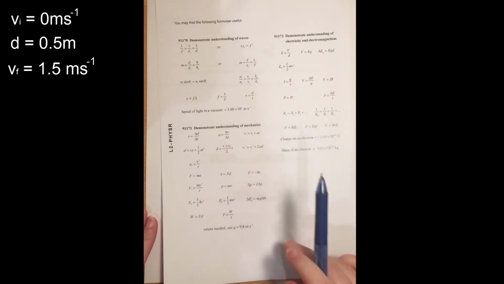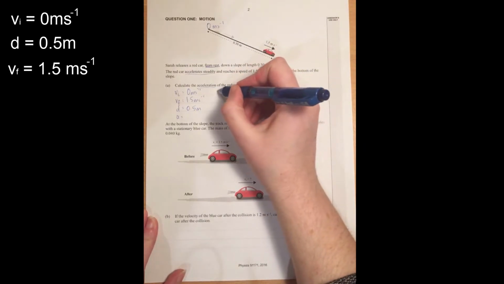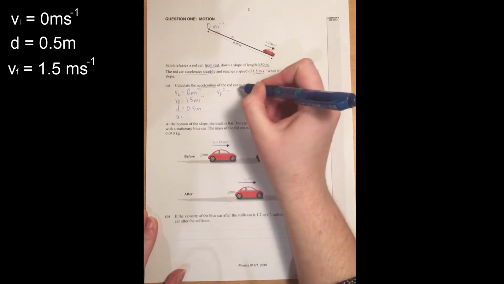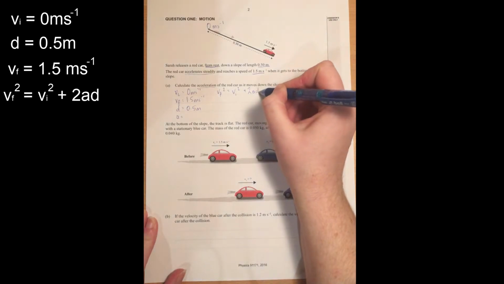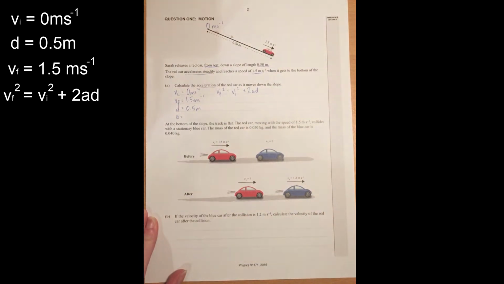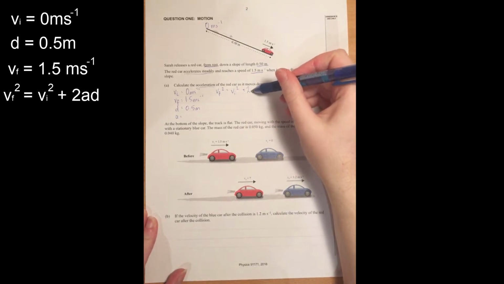VF squared equals VI squared plus 2AD. All right, so let's write that down. VF squared equals VI squared plus 2AD. Okay, so I like to rearrange with the letters and then put the numbers in once I've all rearranged it. So that's the way I'm going to do it. You can do it another way. All right, so we're wanting to get A by itself.